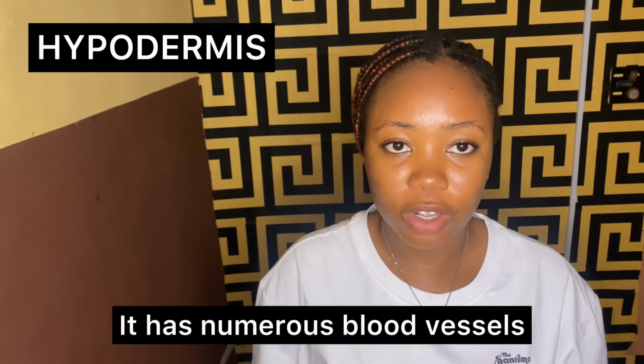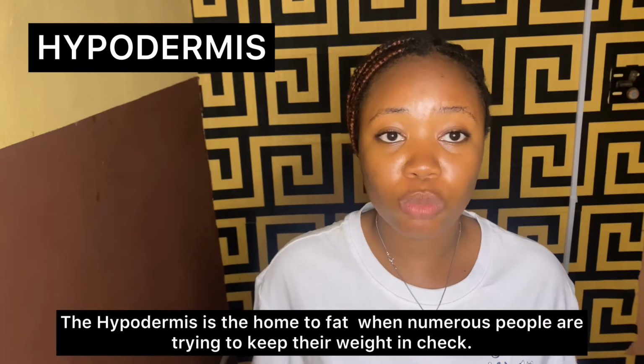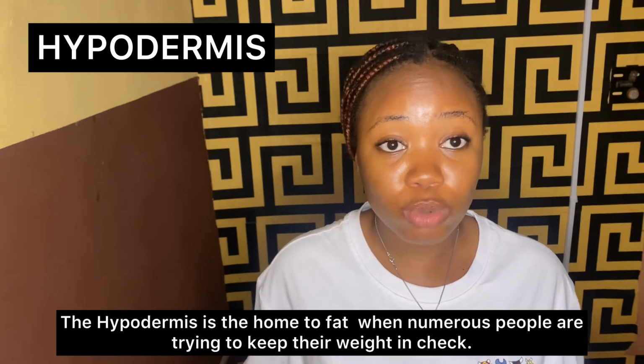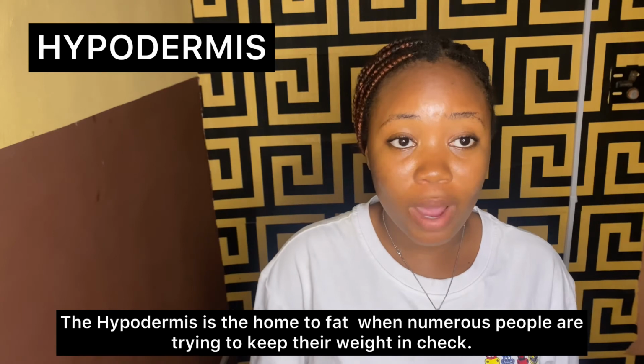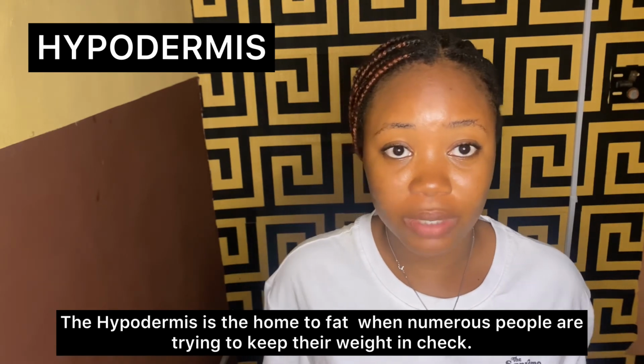The deeper layer of the skin, which is the hypodermis, is well vascularized. That is, it has numerous blood vessels. The hypodermis is home to fat, which many people are trying to keep in check when they are trying to manage their weight.